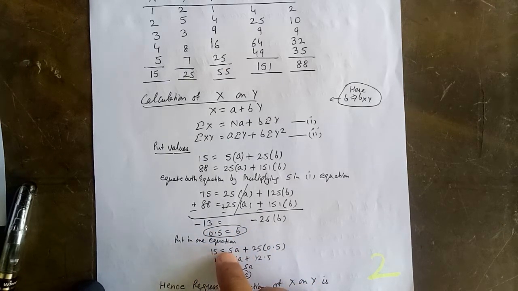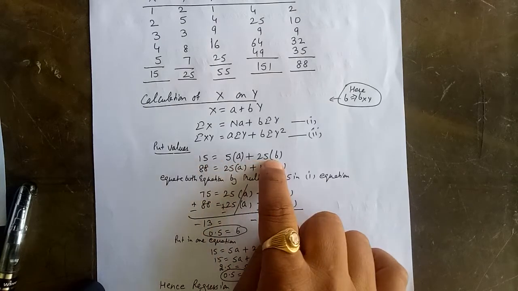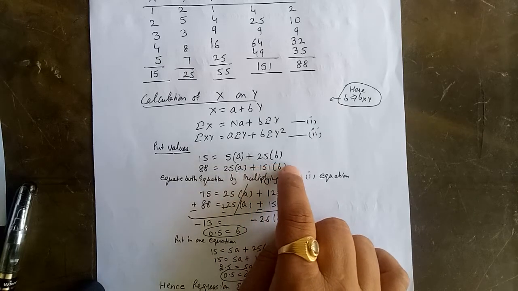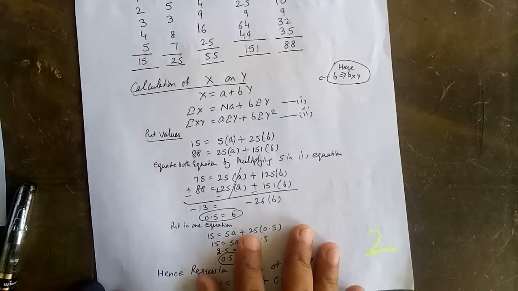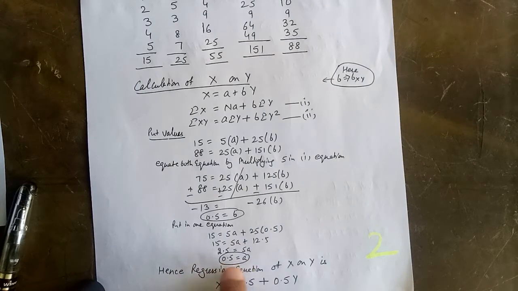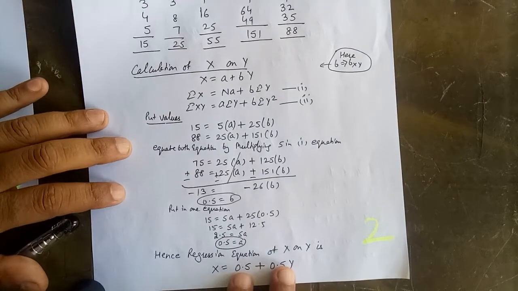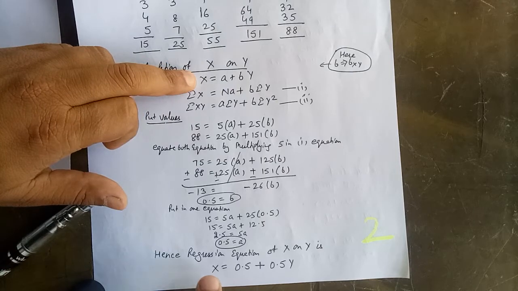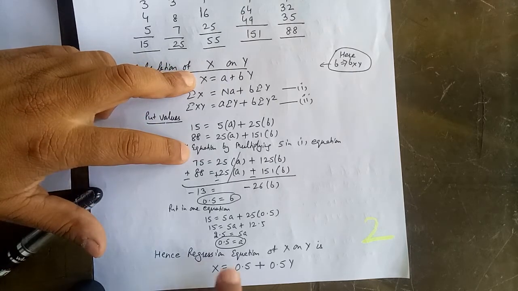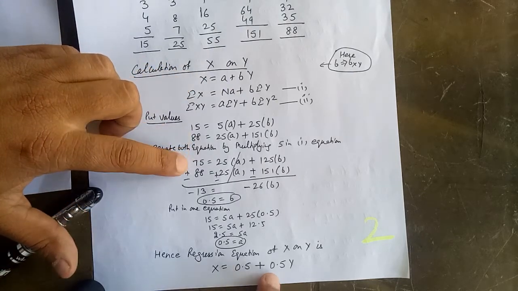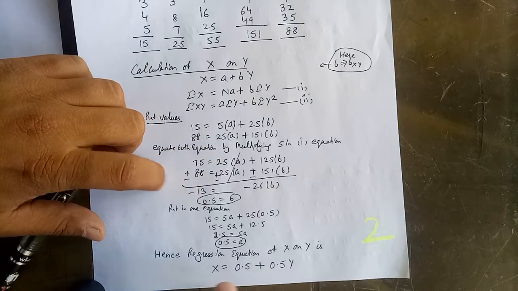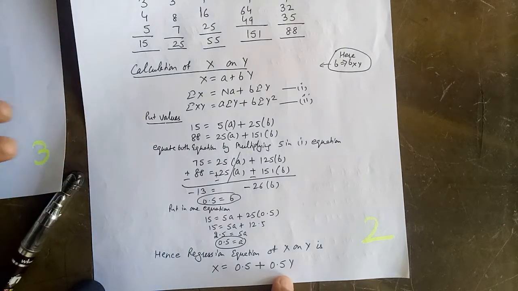So put it in any one equation. We are putting here 15 is equal to 5a plus 25 into 0.5. After calculating, a will be 0.5. So now put it in the equation. For the starting equation, x is equal to a, 0.5, plus b, which we have calculated as 0.5, into y. So this is a regression equation.